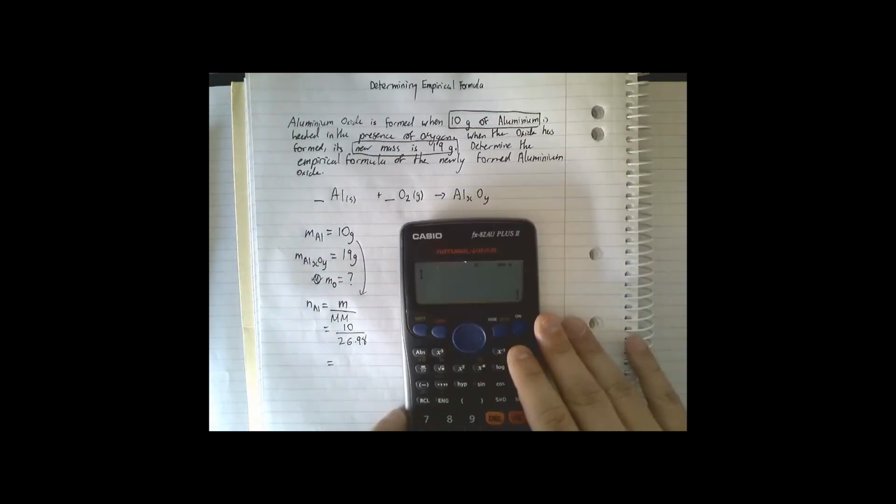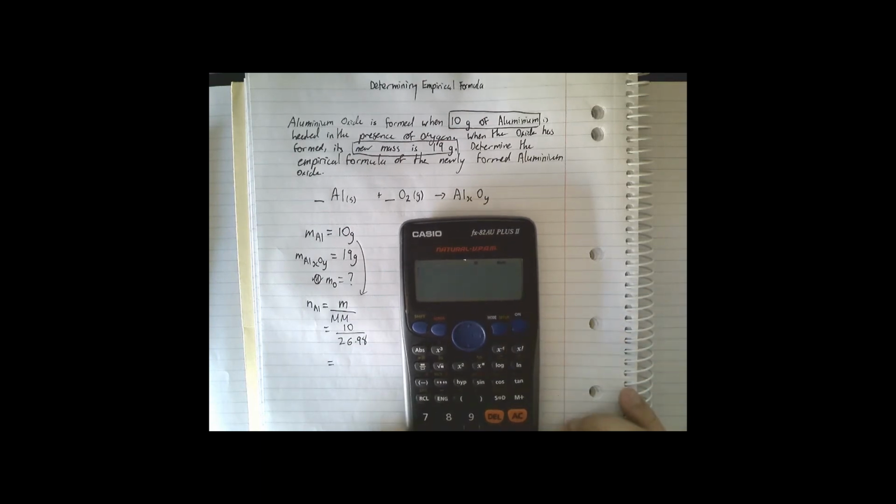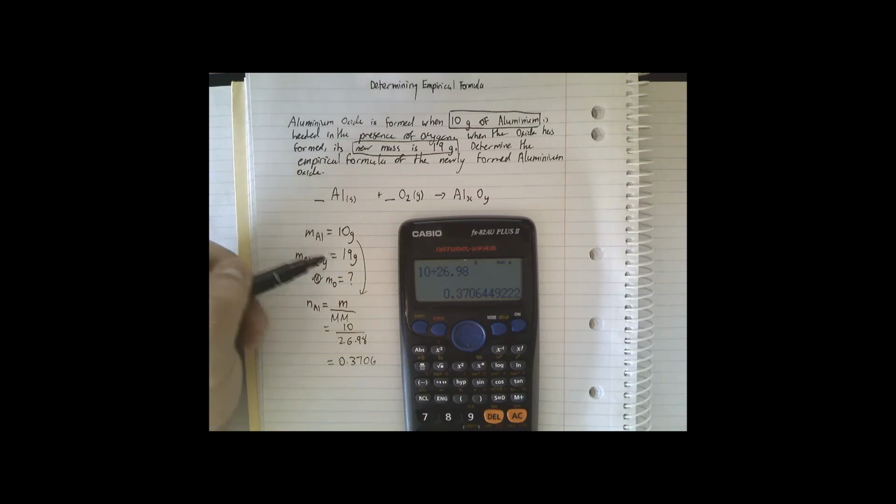So for the aluminium, we have 10 divided by 26.98, and that is equal to 0.3706. And I'm only going to do 4 significant figures. That's more than enough. In fact, we're going to be reporting a lot of these values to 2 significant figures because they're the lowest number of significant figures up the top.